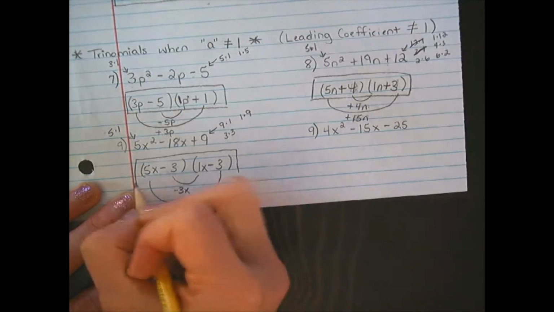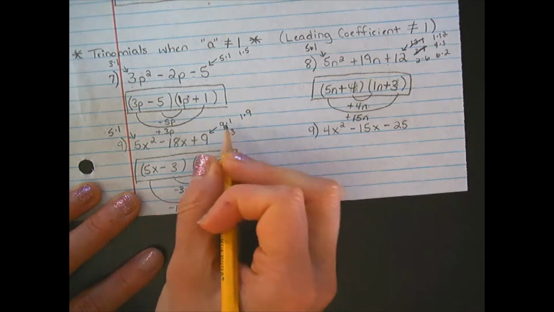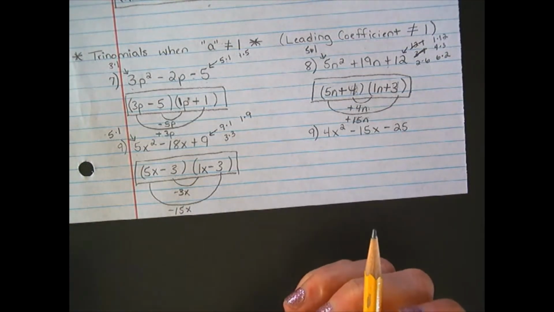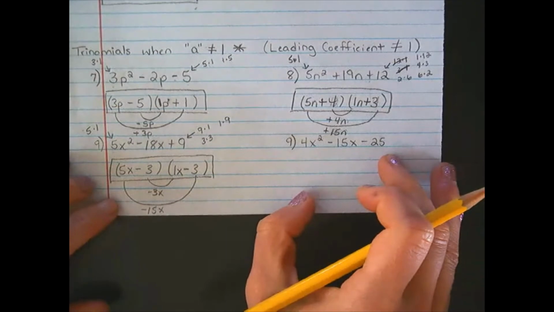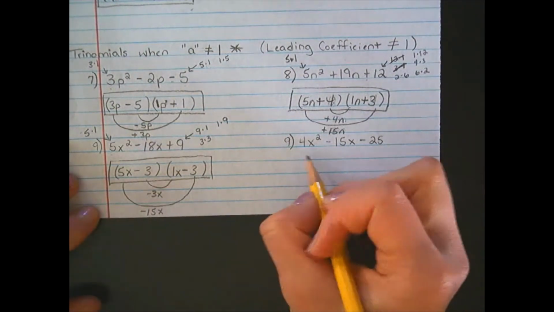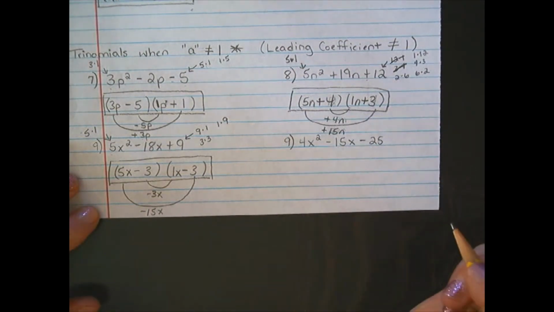Now, if we didn't find it, if it didn't work, then we'd scribble it out and go back and try another one. Okay. So we got one more. And then hopefully we'll be good. All right. Check for a GCF. Do they have anything in common?